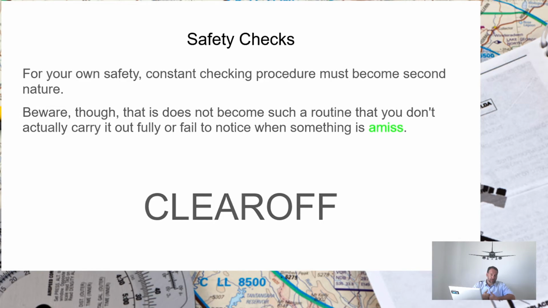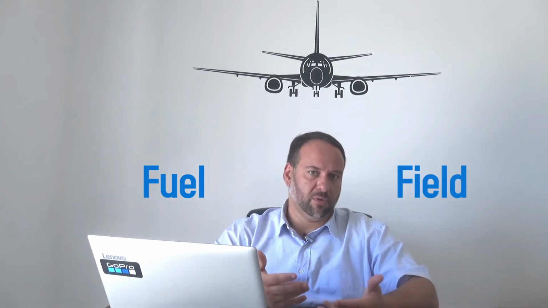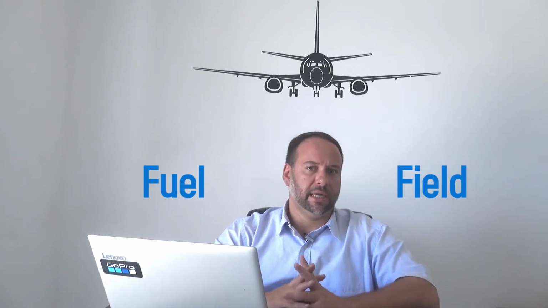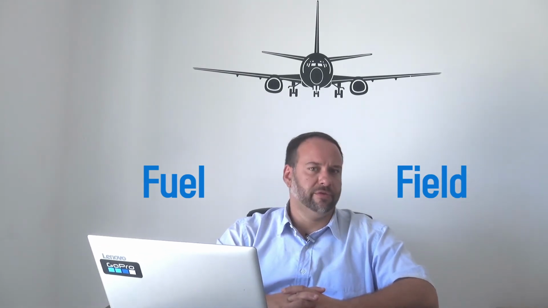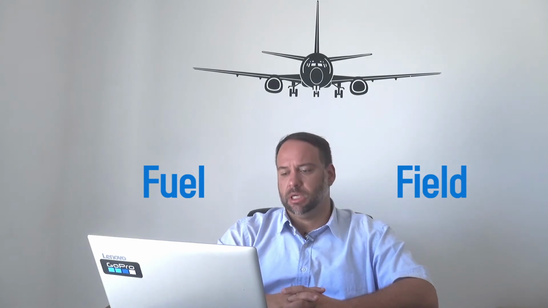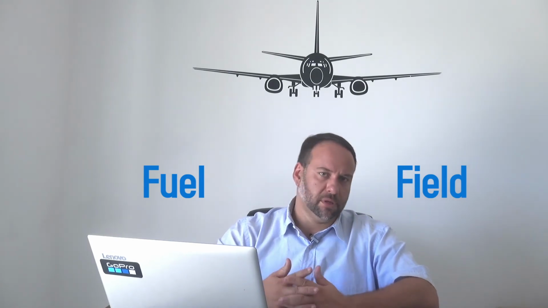I learned the clear off checks: compass, logbook, engine, altitude, radio, orientation, fuel, and as my instructor Kent Bowen told me in Australia, field as well. Fuel and field, because you look for a suitable field to land in if you're in an emergency all the time. Those are all the main things you should be checking every 15 minutes.